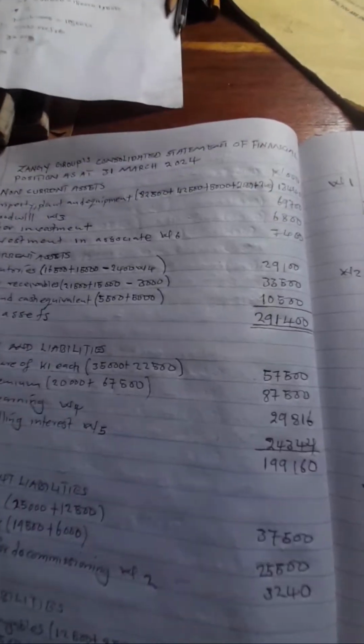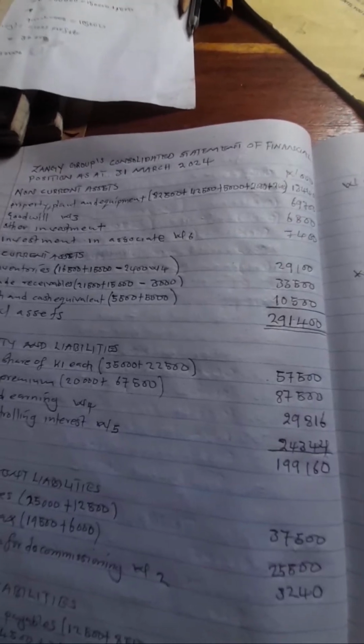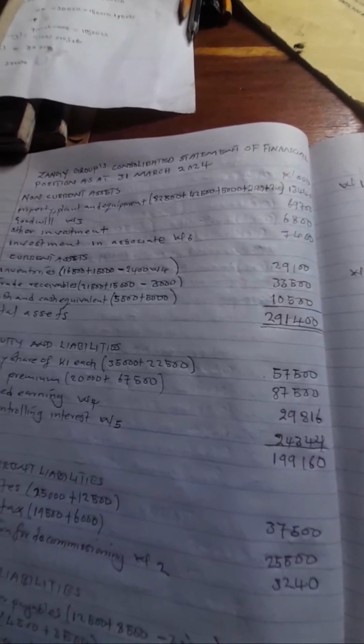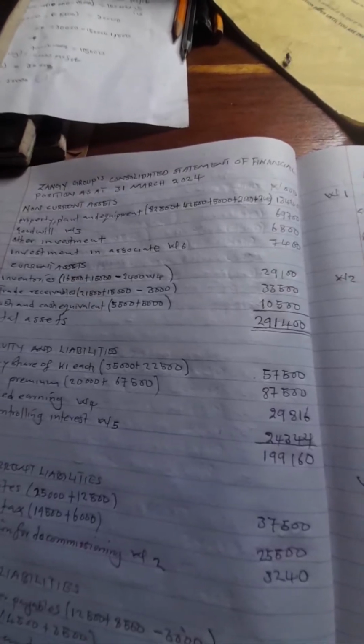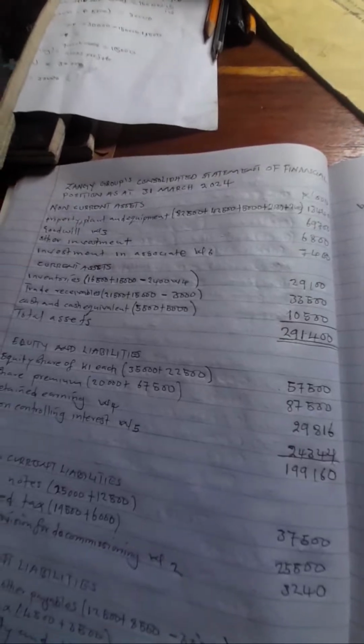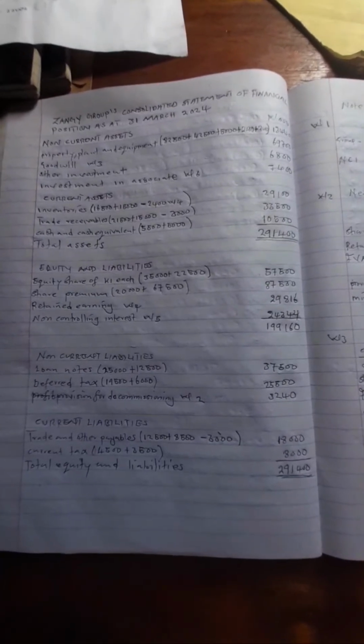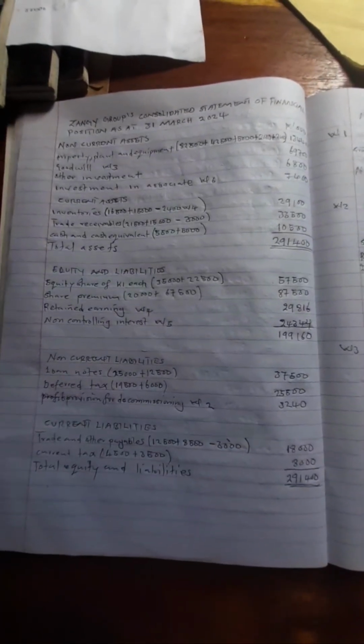There is no way you can get a 0 from consolidation unless you have not understood the concepts, and this is the reason why I had to bring this one on here. Like promised, I managed to deliver a consolidated question like this one. So next time we are going to do a publication.